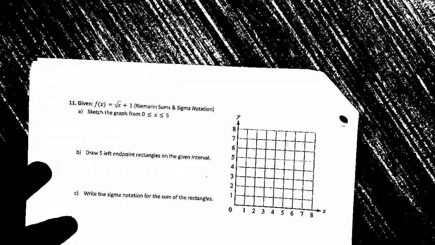All right. Given that f of x is root x plus 1, sketch the graph from 0 to 5. Cool. So this one, you could make a table if you want, and you don't have to get every point. So x and y, what's a good point? Let's plug in 0, right? Plug in 0, we're going to get 1. If we plug in a 1, we're going to get 2. 2 and 3 are kind of challenging because they're irrational numbers, but if I plug in a 4, root 4 plus 1 is a 3. So I can get a decent sketch of this.